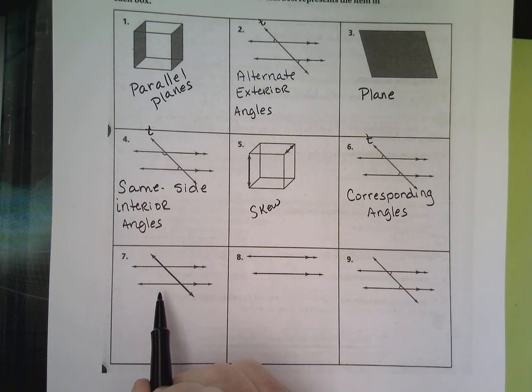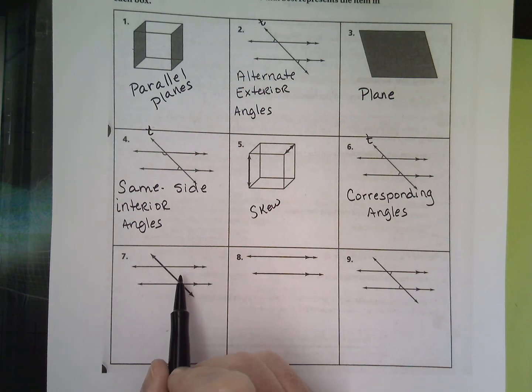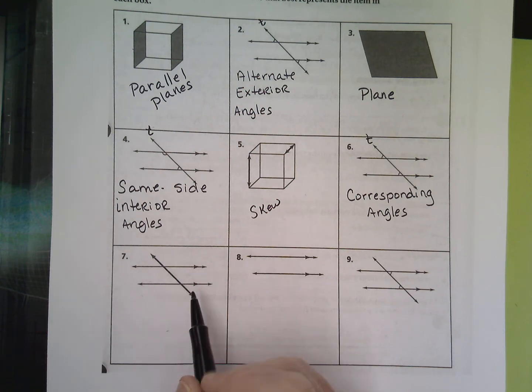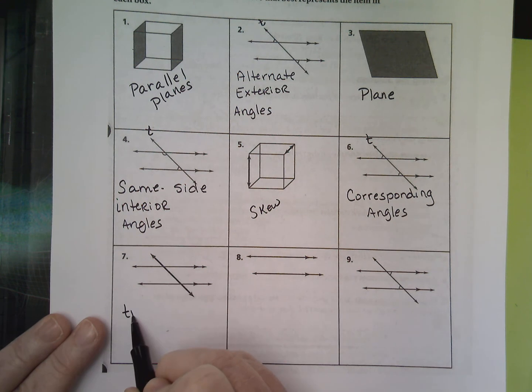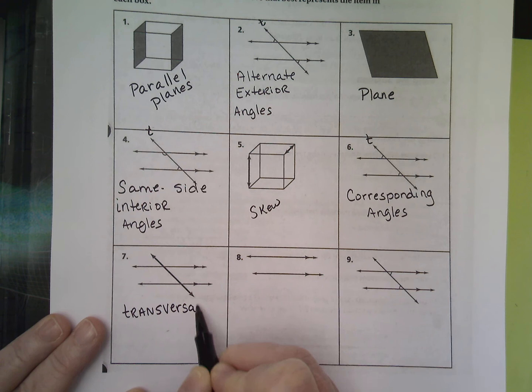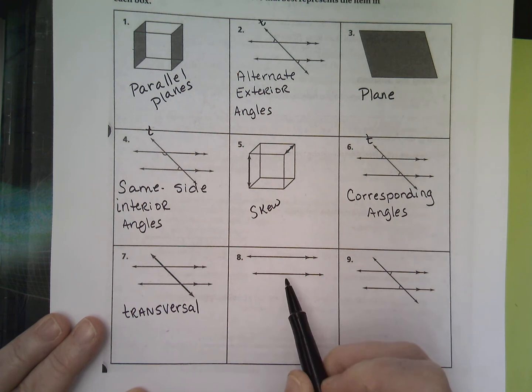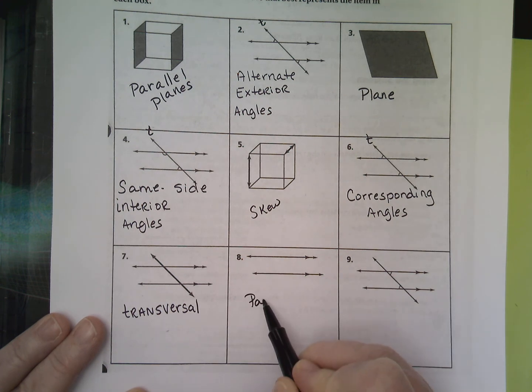Number 7, that's just a picture of two parallel lines cut by a transversal. The transversal is shaded darker. That's what they want you to indicate there. Number 8, those are parallel lines.